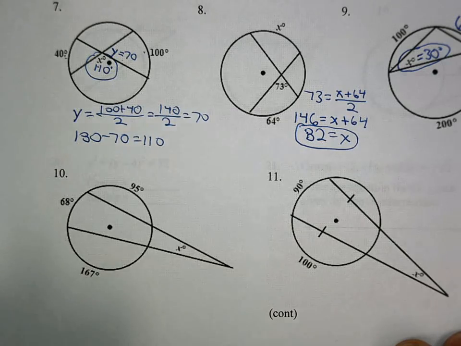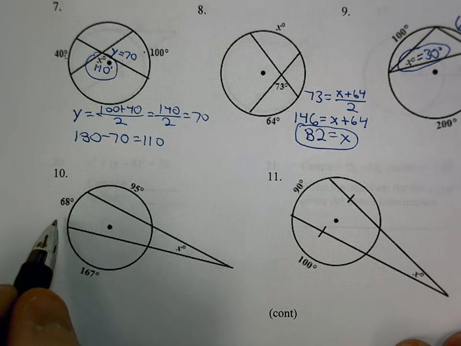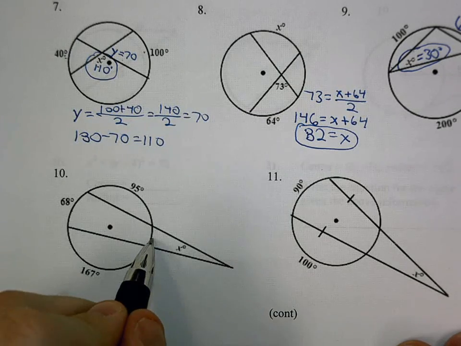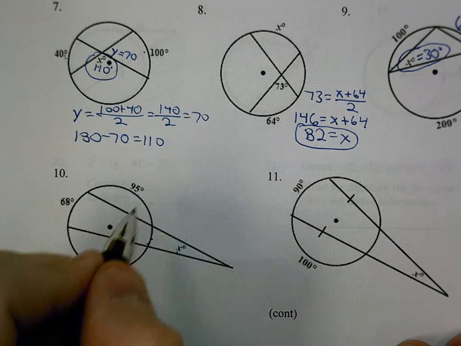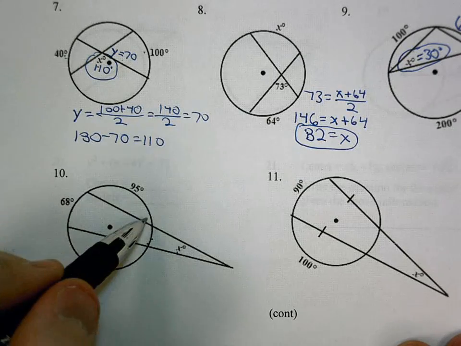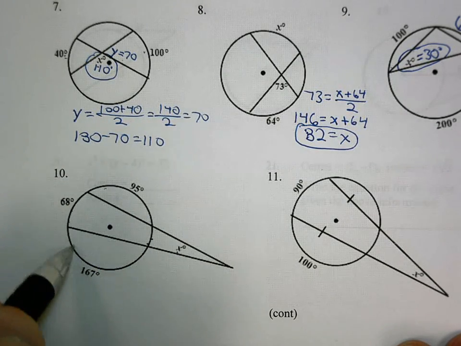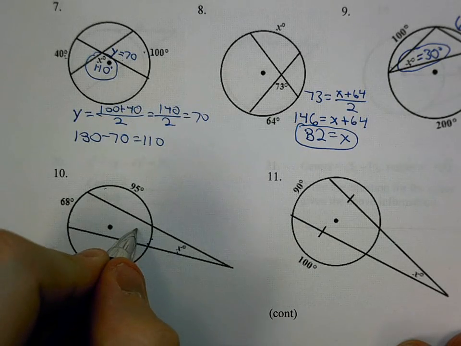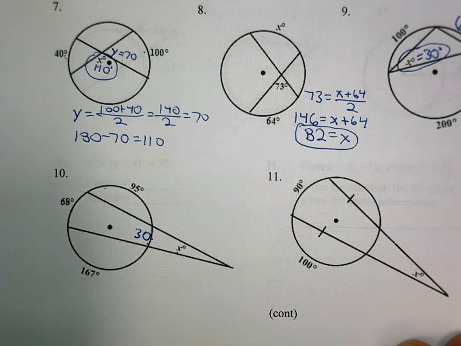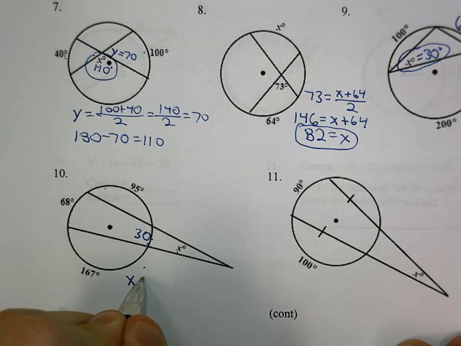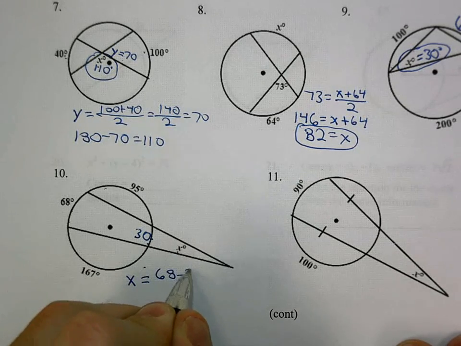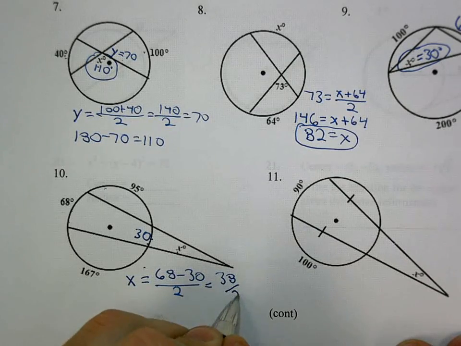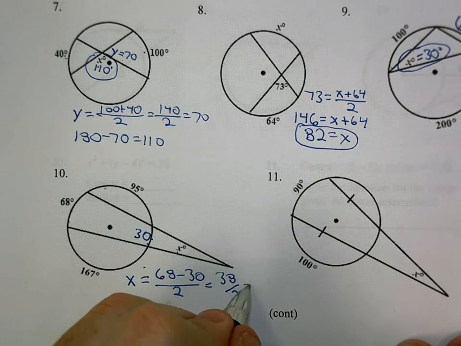For number 10, I need to find the big arc minus the little arc divided by 2. So big minus little divided by 2. I need to find this arc first, so I'm going to take 95 plus 68 plus 167, add those together, subtract them from 360. It turns out to be 30 degrees. So I'm going to say that x equals 68 minus 30 divided by 2. 38 divided by 2, which is 19.